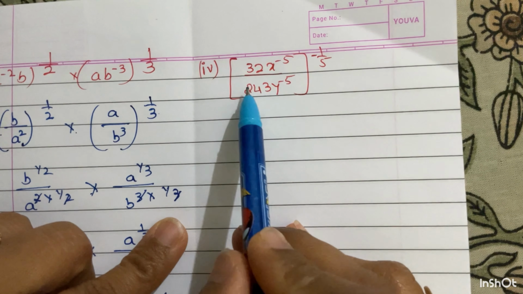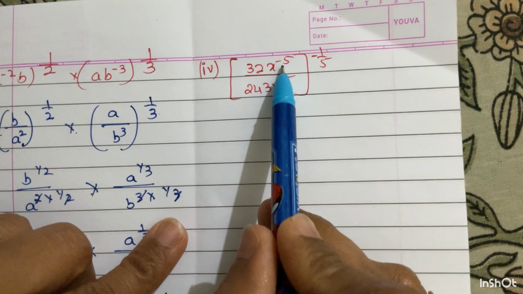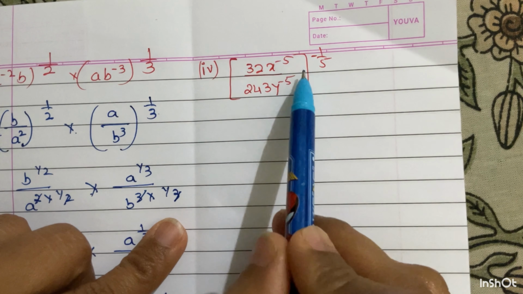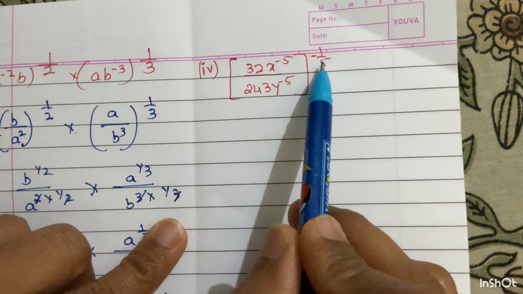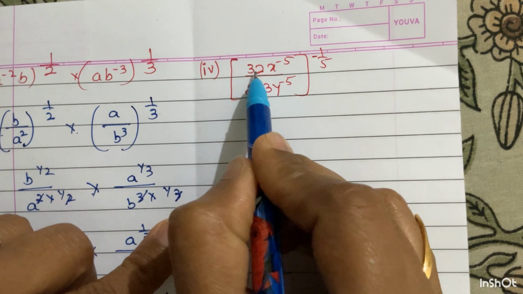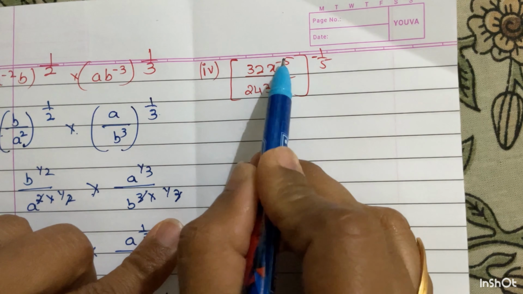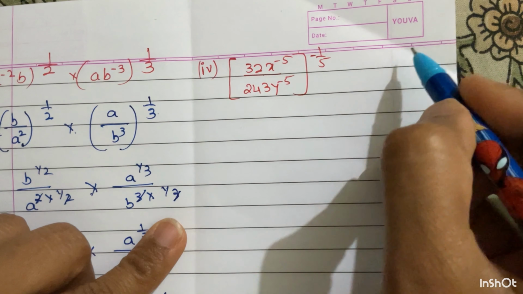Question number 4. See here, 32 x raised to the power minus 5 by 243 y raised to the power minus 5, bracket complete, and it is raised to the power minus 1 by 5. Now see here, 32 and 243 we can write in the form of base and power. Okay, now let's find out how we can write 32.